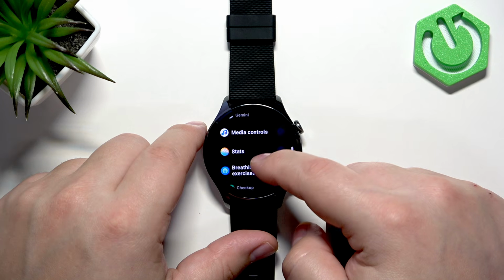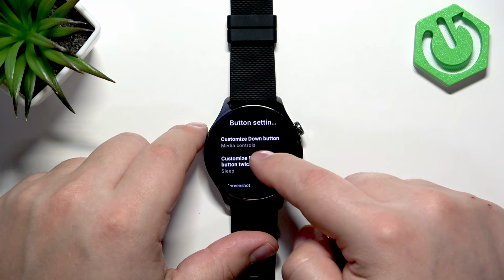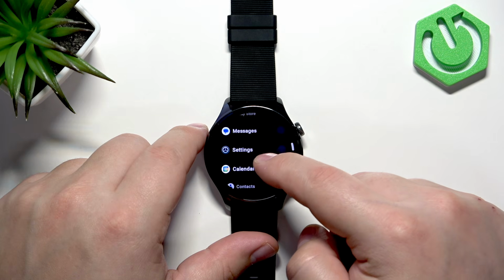For example, let's say I want to open the music controls by pressing the button once, and by pressing it twice, I want to open the settings.